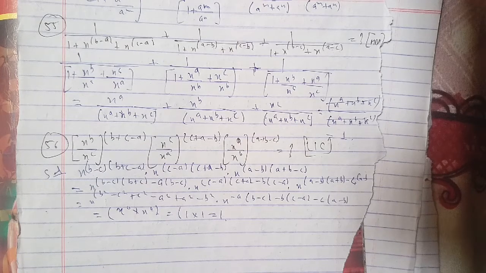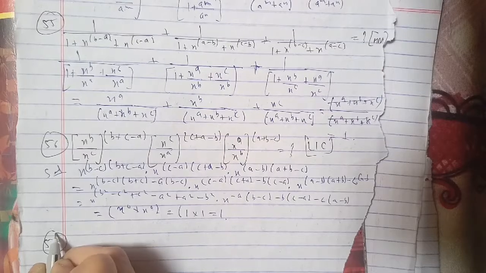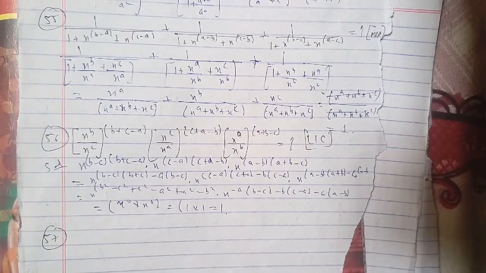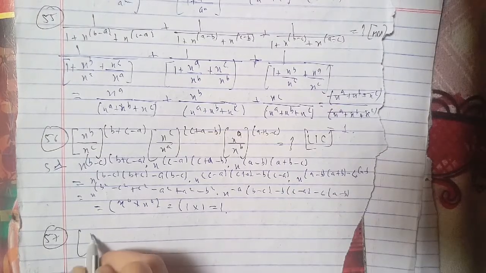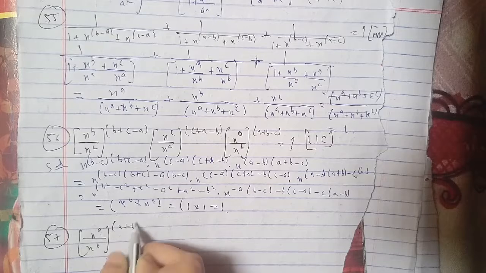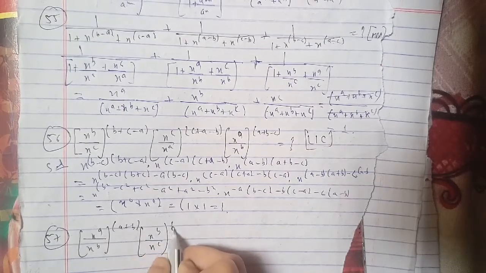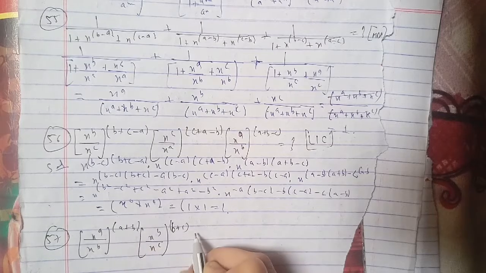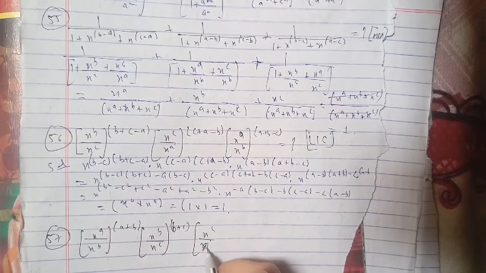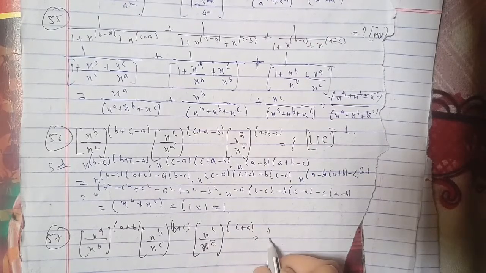We'll go ahead with another question, the 57th question of the sessions, and the question is as follows: x की power a upon x की power b, a plus b, x की power b upon x की power c is b plus c, x की power c upon x की power a is c plus a equals to question mark.